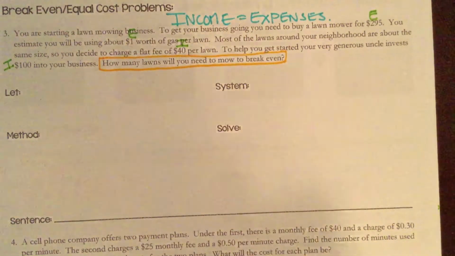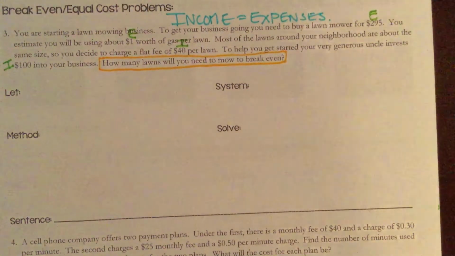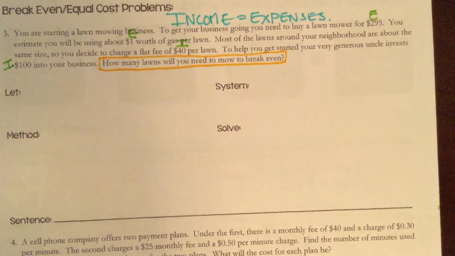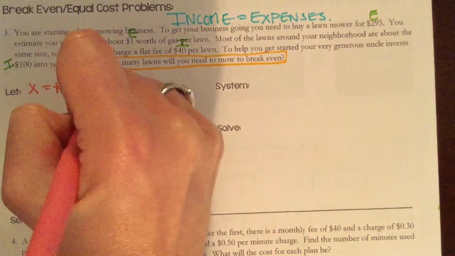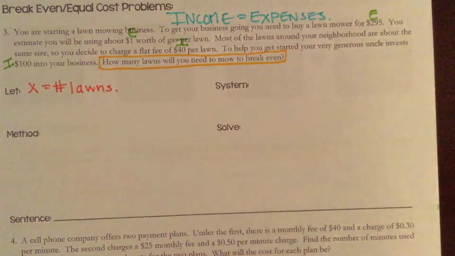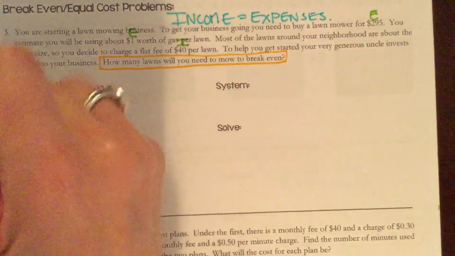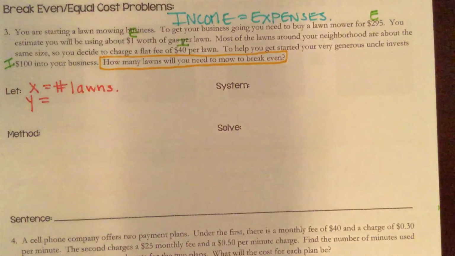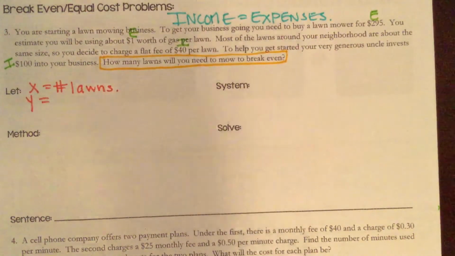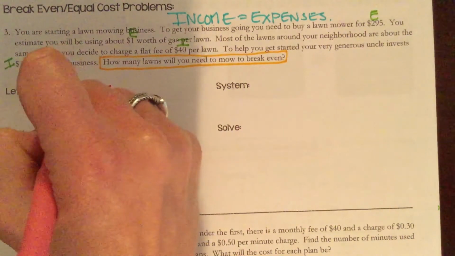All right, one of the things that we were asked to find is how many lawns you're going to need to mow to break even. So in terms of a let statement, I'm going to let X equal the number of lawns that need to be mowed. Remember, a system also has a Y value. So in thinking about this, what would our Y value represent? Right? So not only are we mowing lawns, but we're having an exchange of money. So Y is the total amount of money.